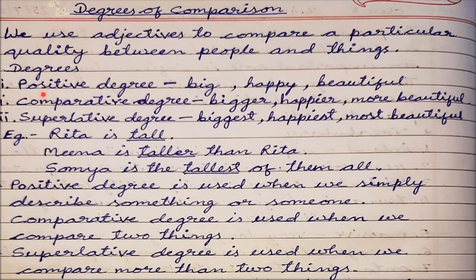Now the first degree is the positive degree. For example, we have big, happy, beautiful. Then comparative degrees like bigger, happier, more beautiful. Then superlative degree like biggest, happiest, most beautiful.